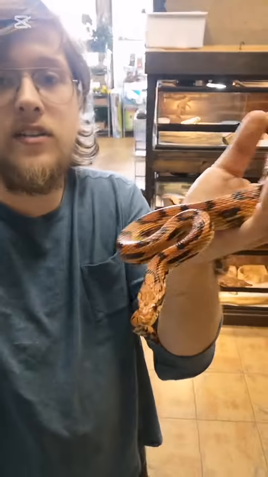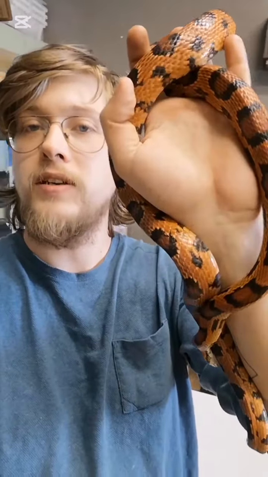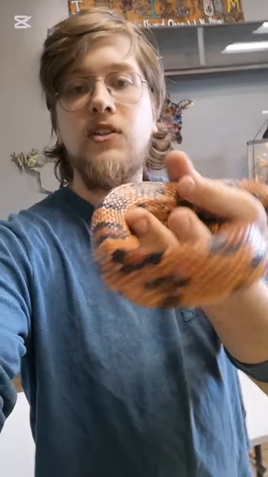So this is Checkers, and she is a corn snake. This is probably the most familiar rat snake for most people. Many people don't know that they are rat snakes because they're not called that, but they are in some circles called red rat snakes. So this is a New World one, and these are very popular pets. They've got some lovely striking coloration.